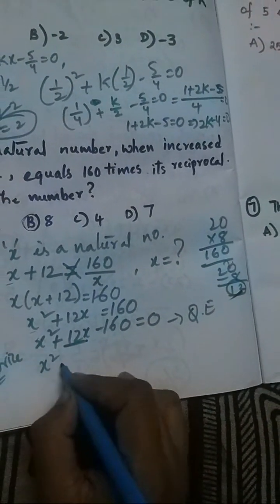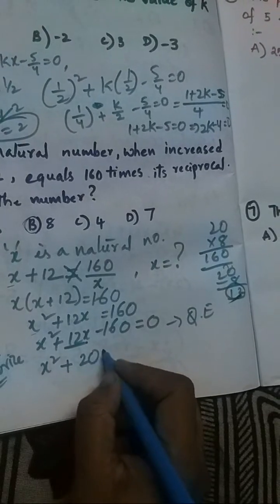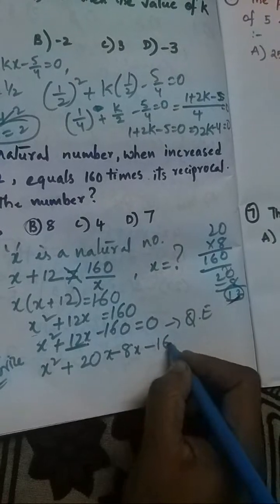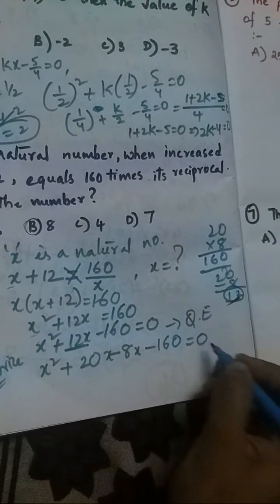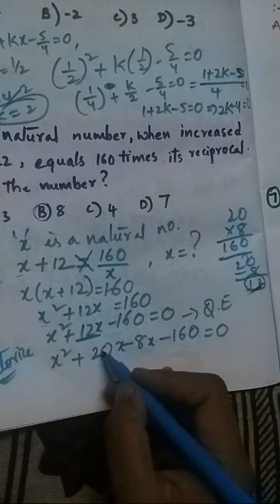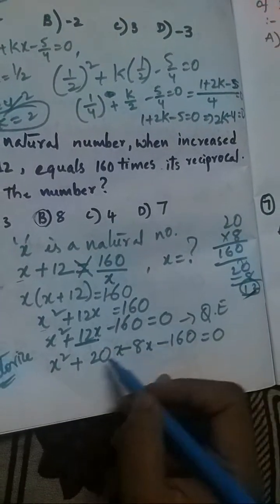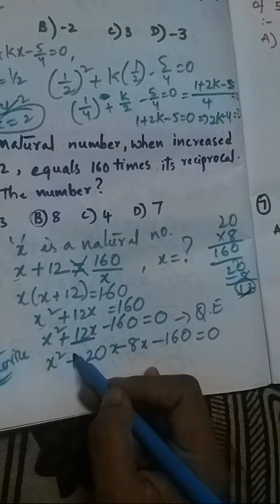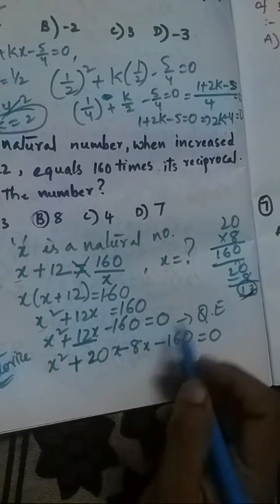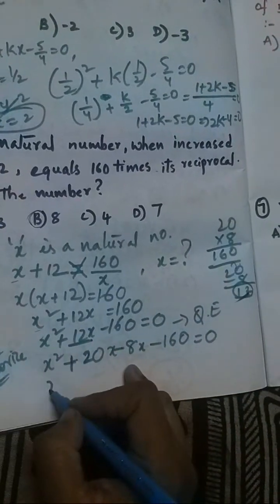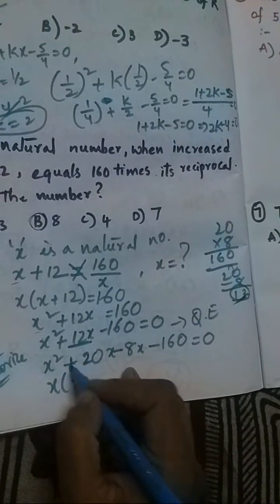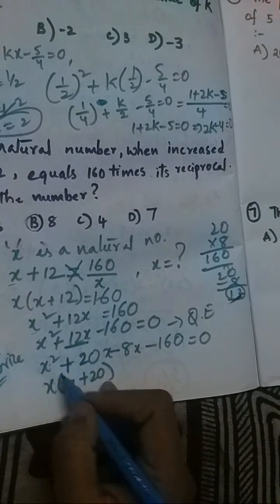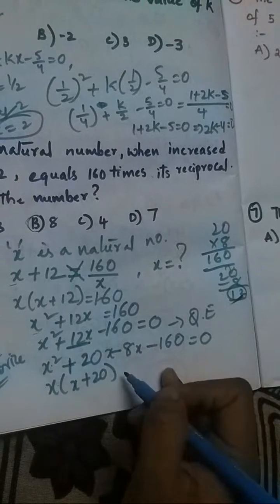x square plus 20x minus 8x minus 160 is equal to 0. 20 eights are 160 and 20 minus 8 is 12, so I have taken positive 20 and negative 8. Now take x common: x into x plus 20, that is x square plus 20x.